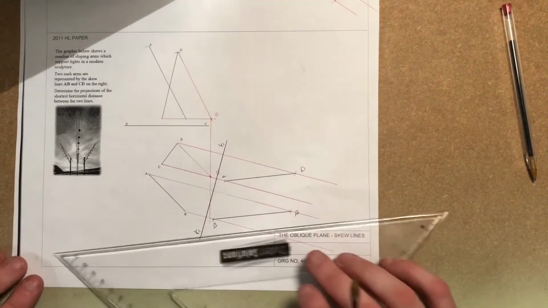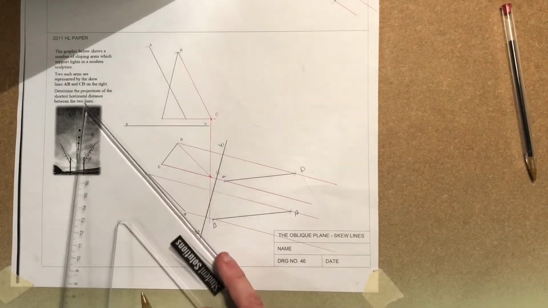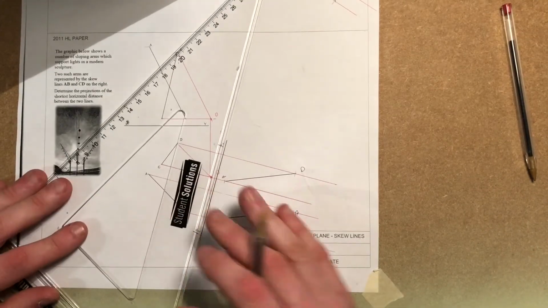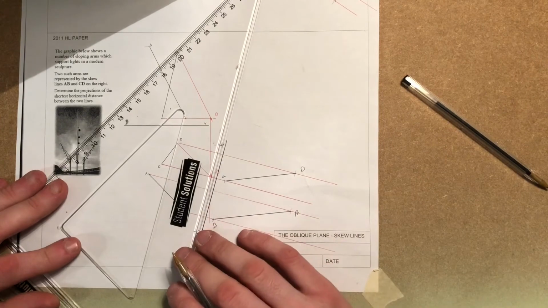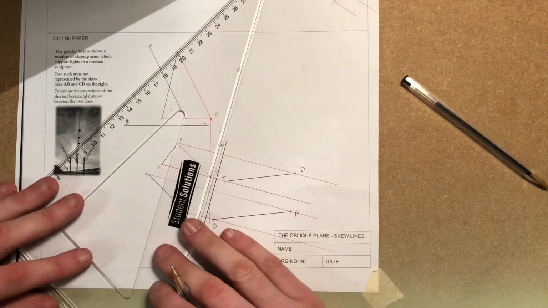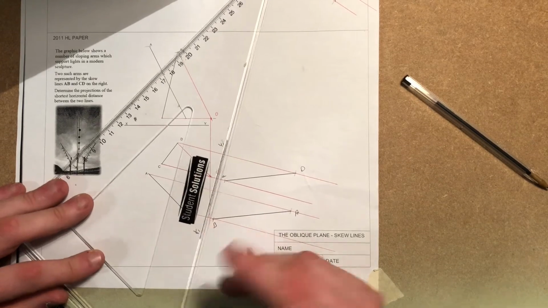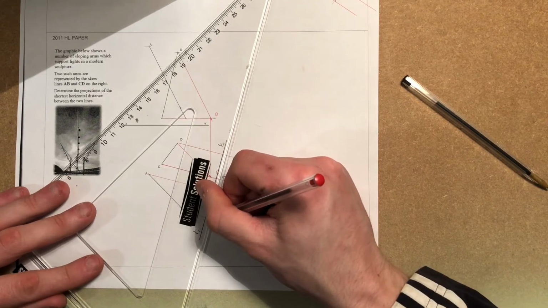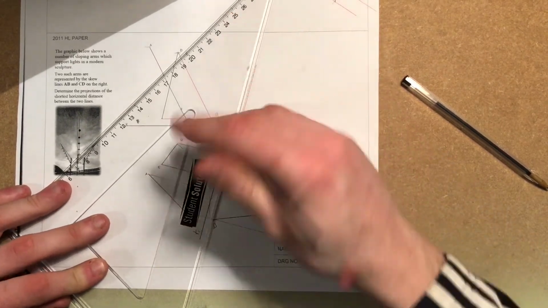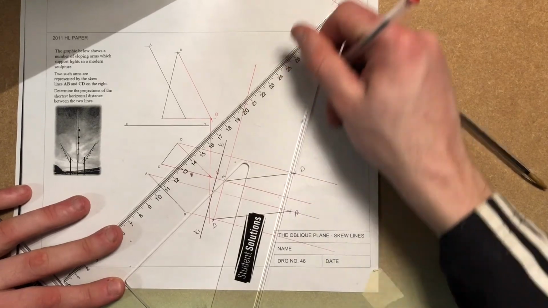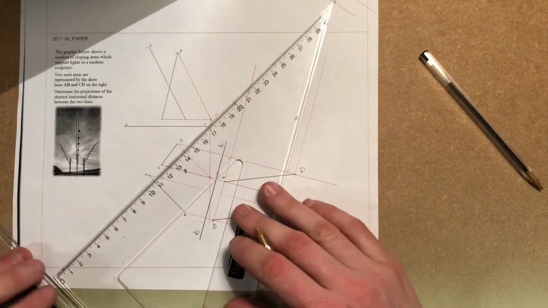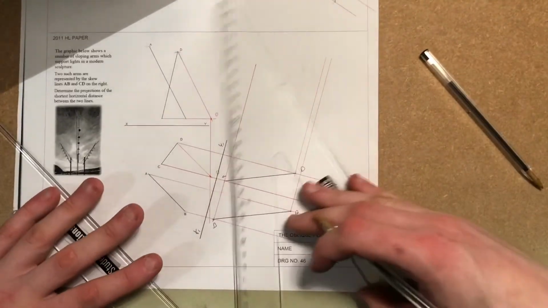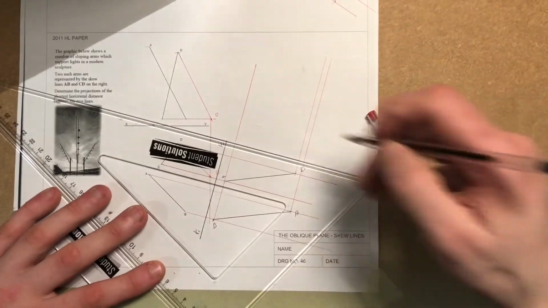Okay. This time it is looking for the determined projection of the shortest horizontal distance. So if they're looking for the horizontal distance this time, it has to be parallel to the ground line. Okay, so our ground line is our X1, Y1. So parallel to our ground line, we're going to project up B and C, D, and A. So up 90 degrees.